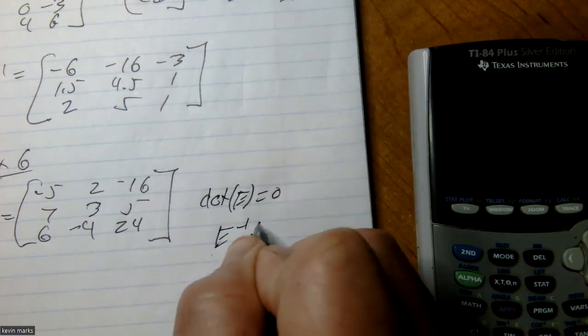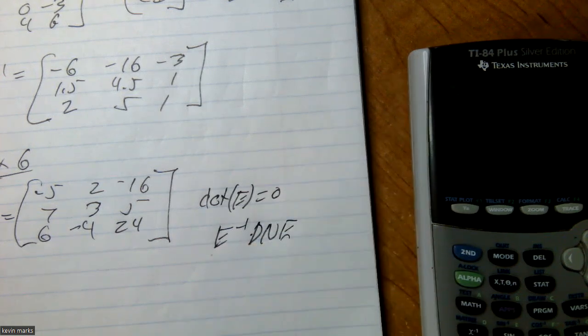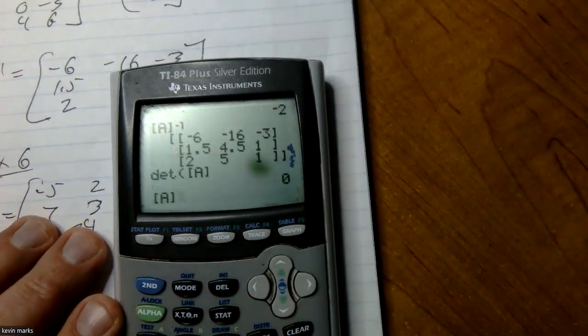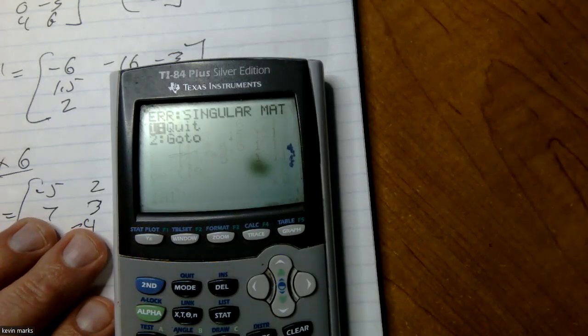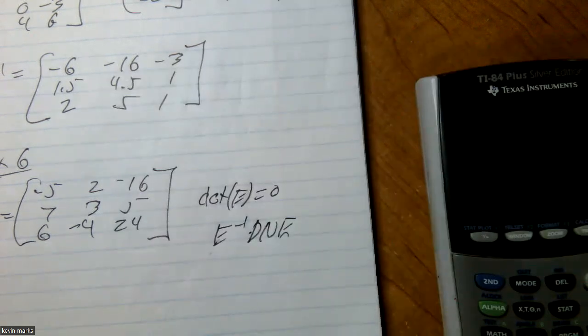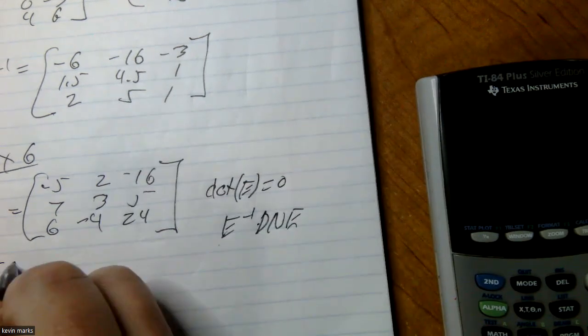What does that mean? The inverse does not exist, right? Or you can literally try to call up that matrix and call the inverse. Look, it is a singular matrix. It can't do it, okay? So this E here is singular.